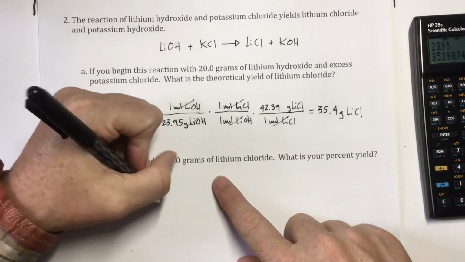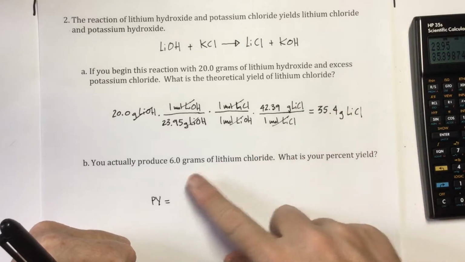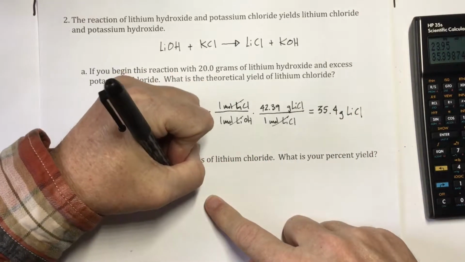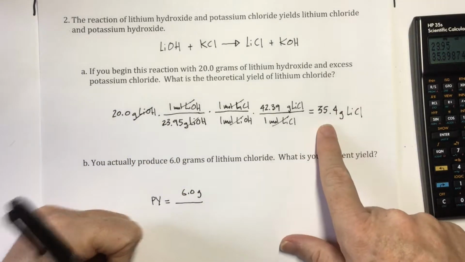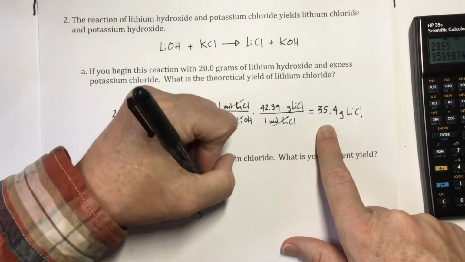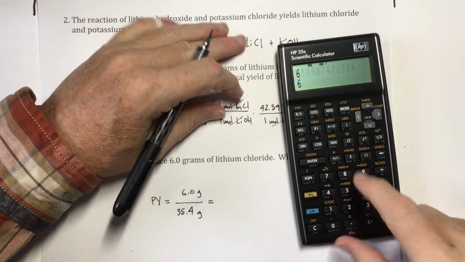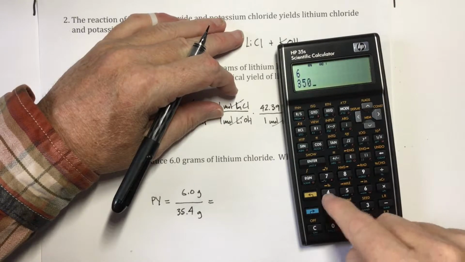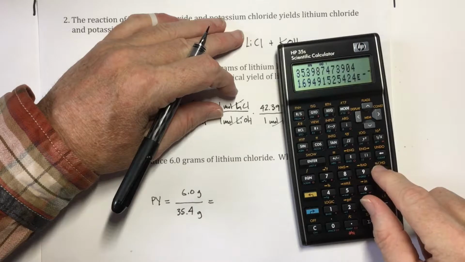But let's find out. So the percent yield is equal to the actual, which is 6.0, over the theoretical, which we just found was 35.4 grams. And that is going to be 6, enter, 35.4 divide.